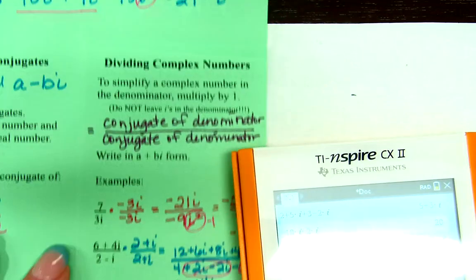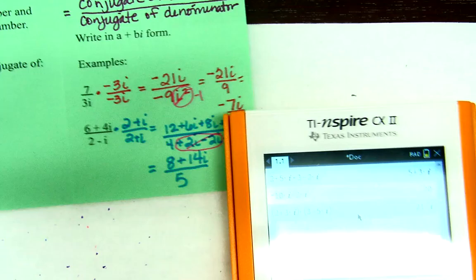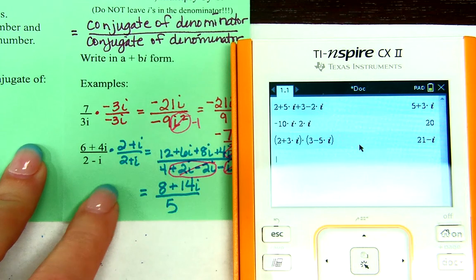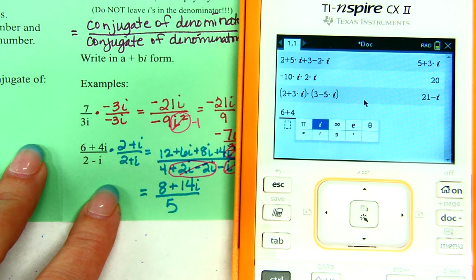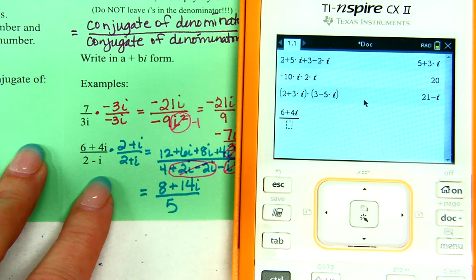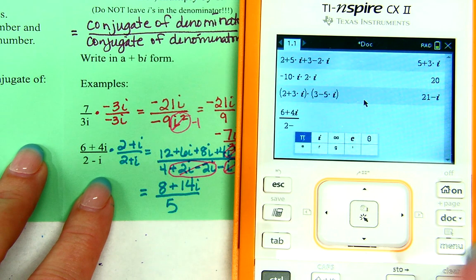Where it really becomes helpful, because most of you guys are pretty good at multiplication, is in the dividing, okay? 6 plus 4i over 2 minus i.